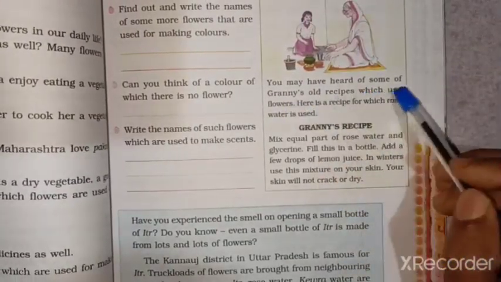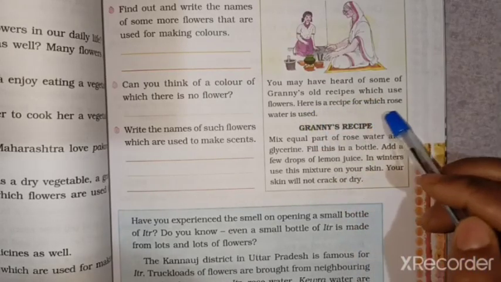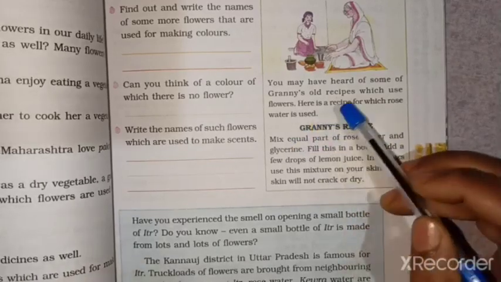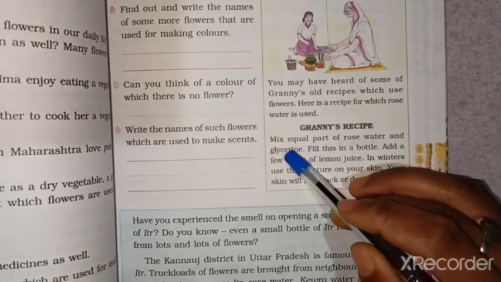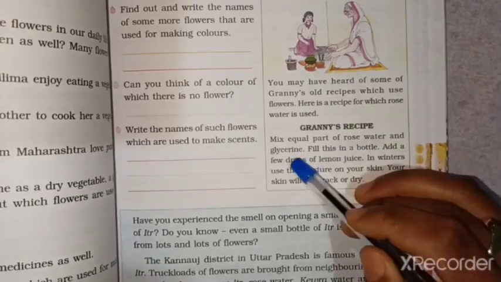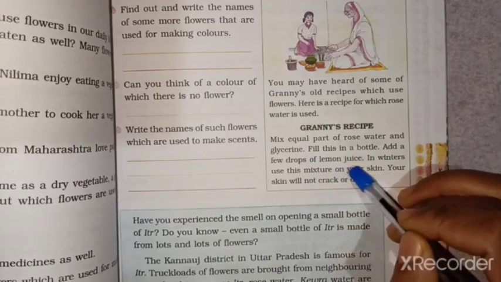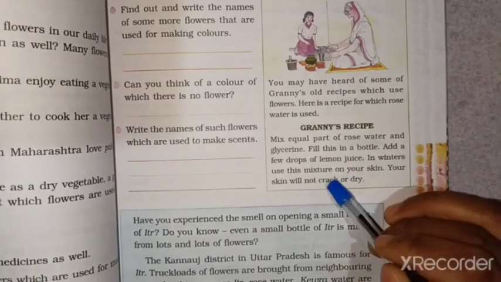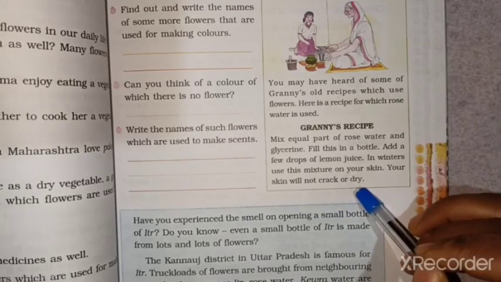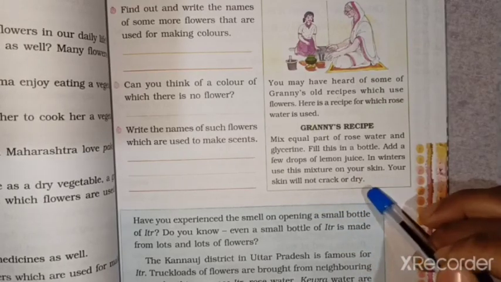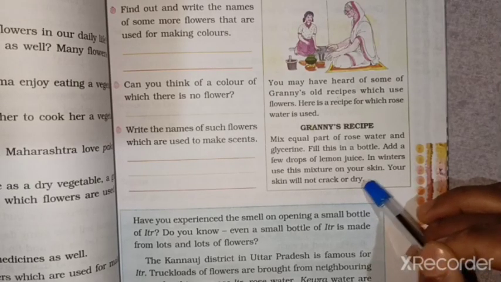You may have heard of some of Granny's old recipes which use flowers. Here is a recipe for which rose water is used. Granny's recipe: mix equal parts of rose water and glycerin. Fill this in a bottle. Add a few drops of lemon juice. In winters, use this mixture on your skin. Your skin will not crack or dry. So it is a medicine used for the skin, which is made from the rose.